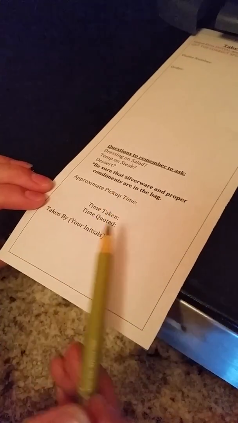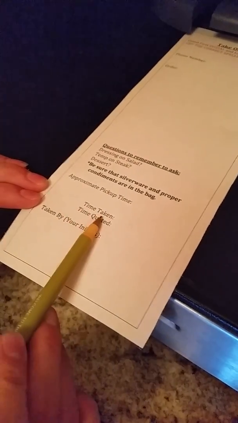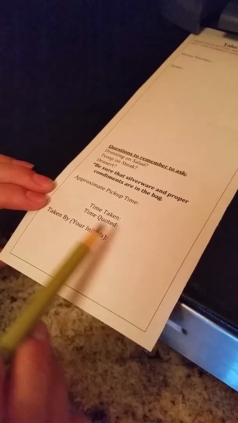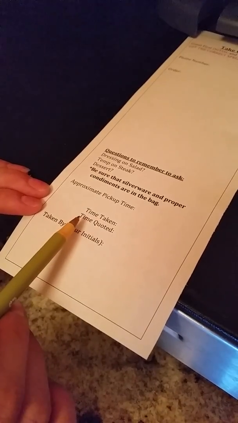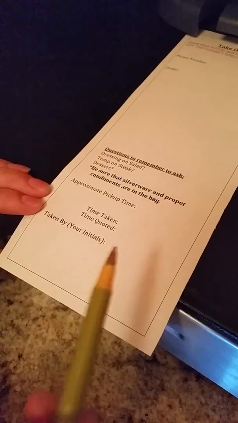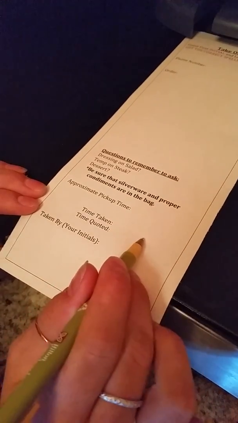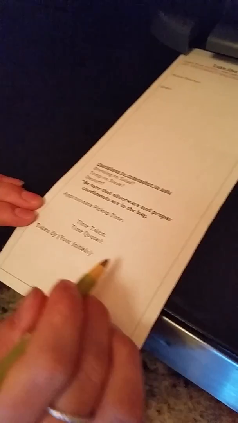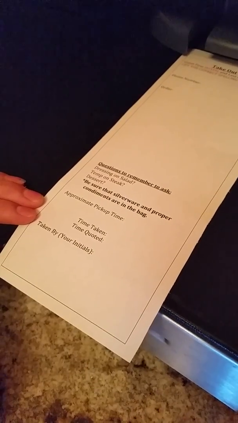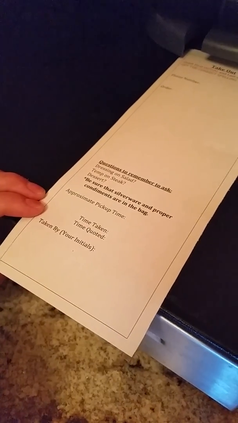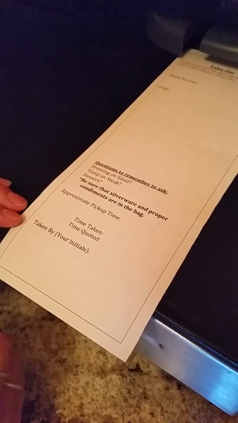Always make sure that you write down the time the room delivery or the takeout was taken, as well as the time quoted. For example, if you took the room delivery or takeout at 3:25, you would write 3:25 p.m. down. Then you would write 20 minutes quoted for the takeout to be ready. Then write your initials at the bottom of the page. If you take a takeout or room delivery, always follow through from the beginning to the end.